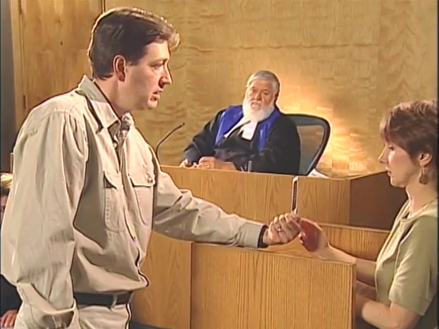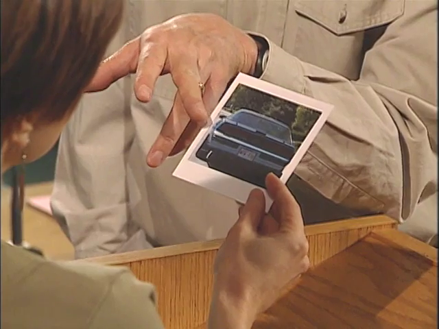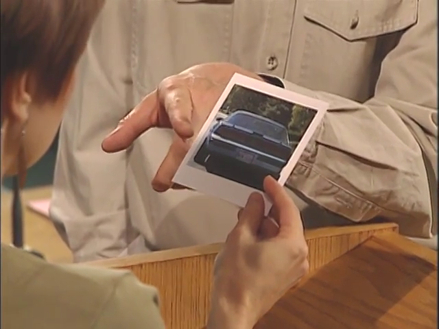All right, you may approach the witness. Okay, I'm showing you a picture of the rear end of a blue car. Now, can you see the license plate number in the car in that picture? Yes, I can. That is my car. And you can see a small dent and scratch on the left side of the bumper, and there's no other damage at all, correct?